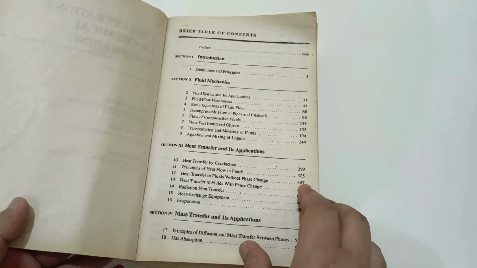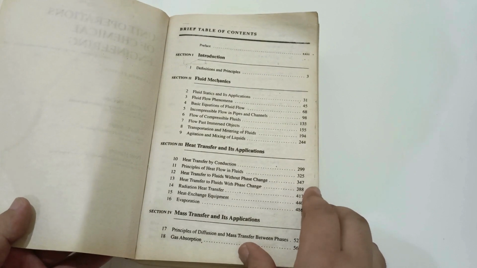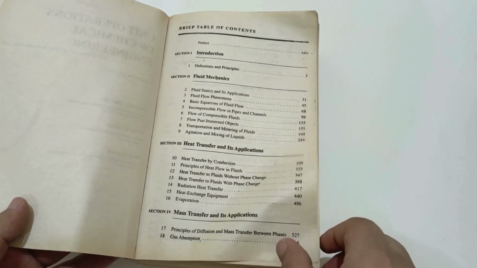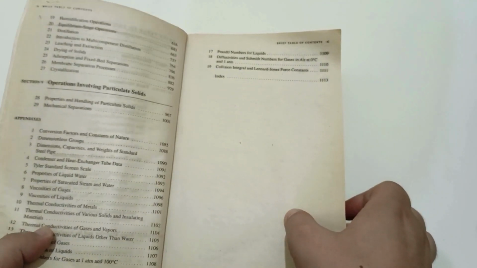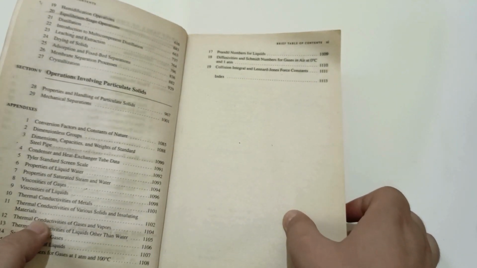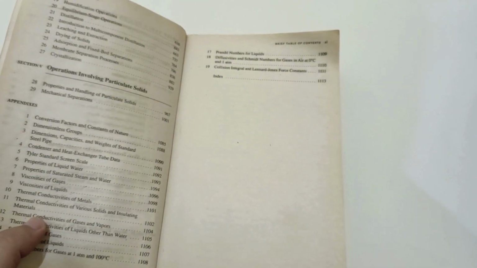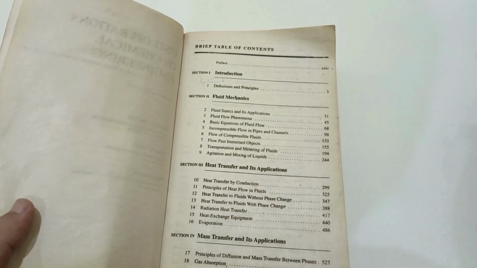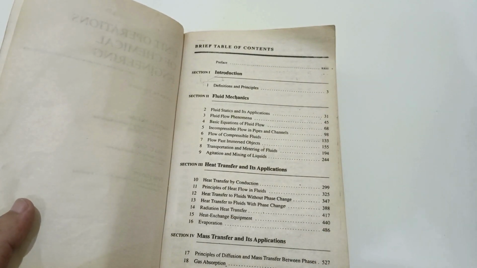This book has several sections: fluid mechanics and heat transfer and its applications, mass transfer and its applications, and the operations involving particulate solids. The subsections, like in the fluid section, fluid statics and its application.